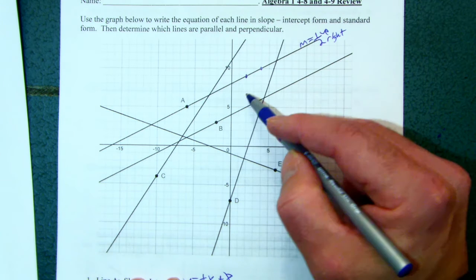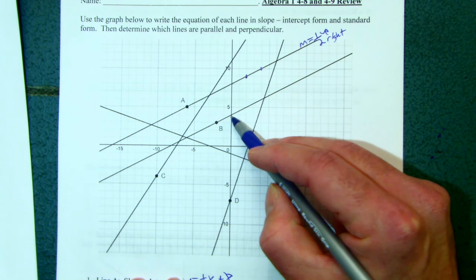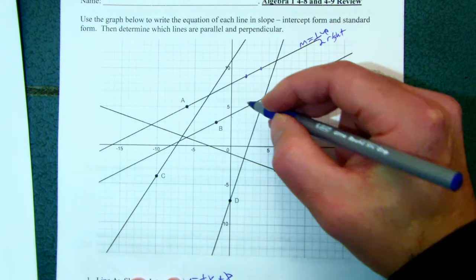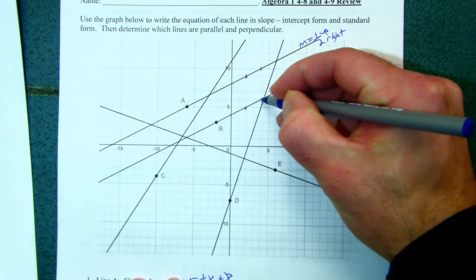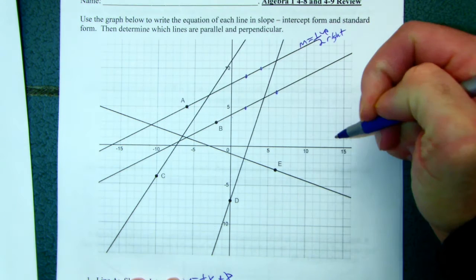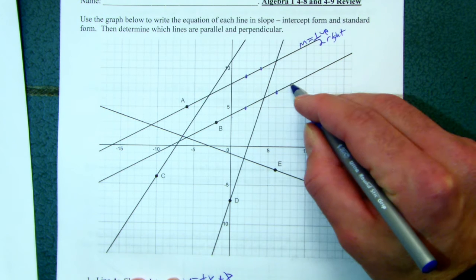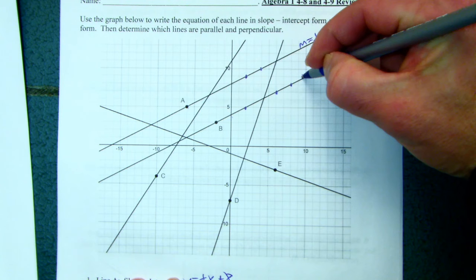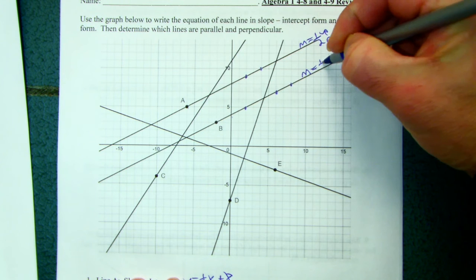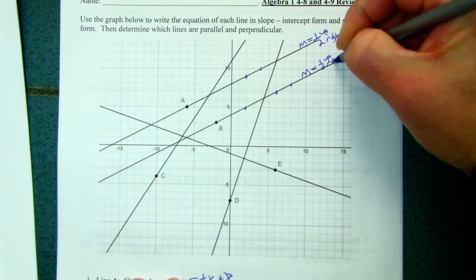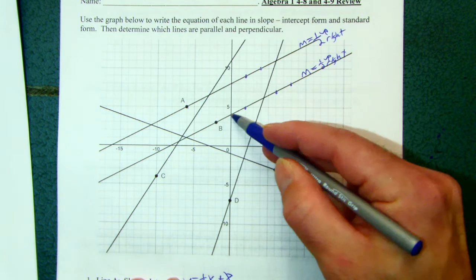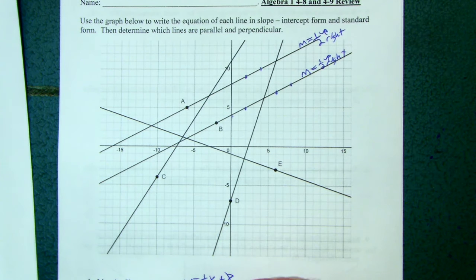All right, let's go to B. B, my y-intercept's at 4, and it's the same slope. These lines are going to end up being parallel. I do ask you that then. But again, looking at the line here, we're going up 1, right 2, up 1, right 2. And then again, we said our y-intercept was at 4, so our equation is going to be y equals 1/2 x plus 4. All right, so that was B.